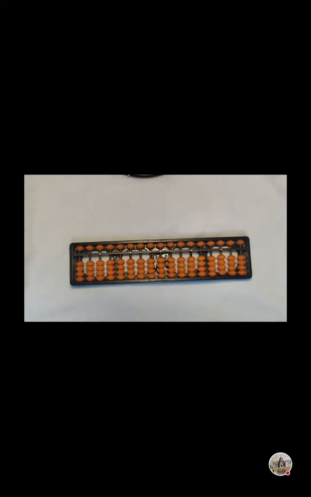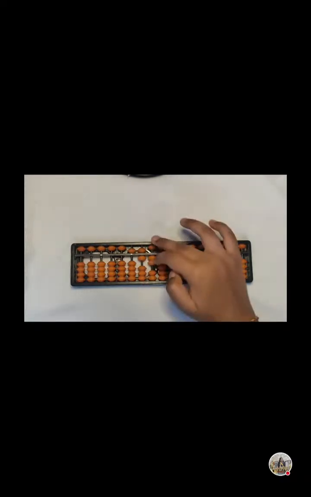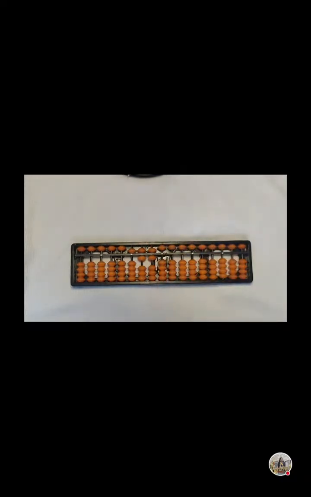Now let's take one more question, but that will be a big question. We'll do it on the hundreds rod because I've already explained every rod in the previous class. On the hundreds rod, 312 plus 254. So 2 here, 5, and then 4. 566 is our answer when we did 312 plus 254. So this is how we do it.